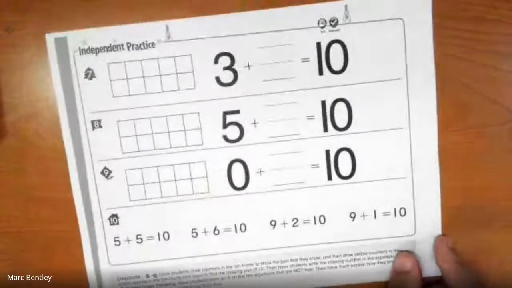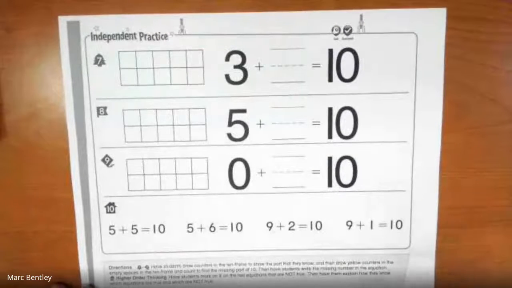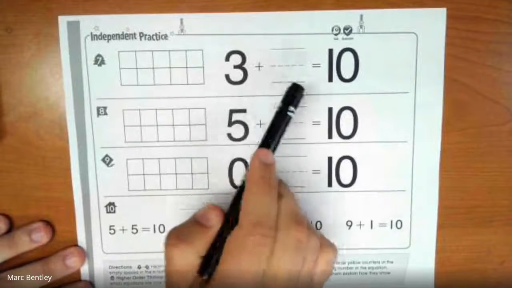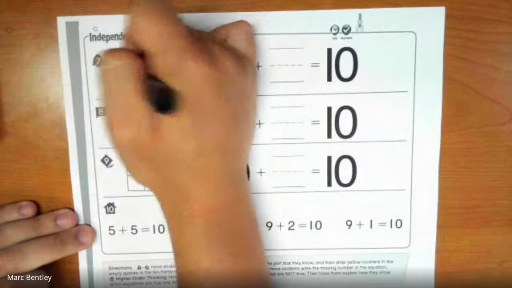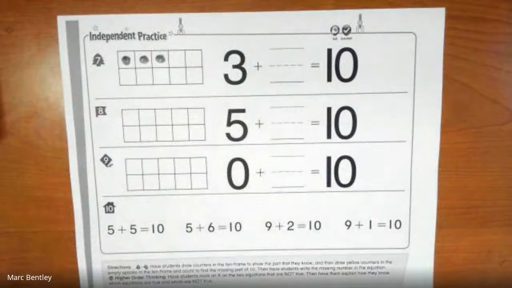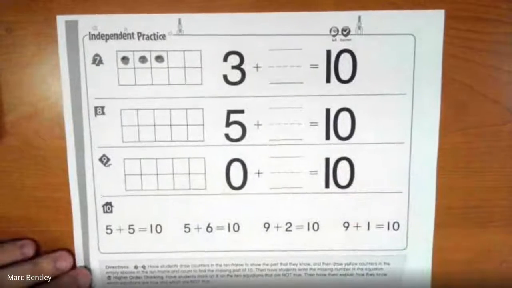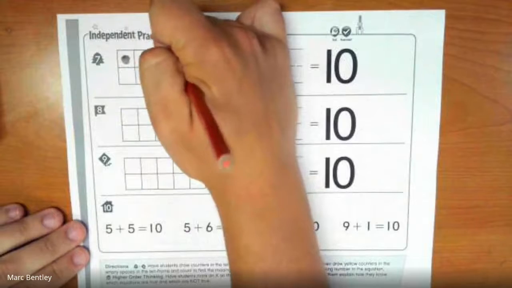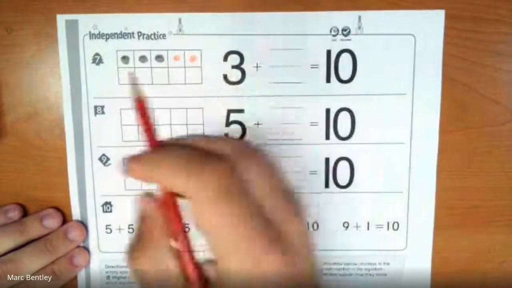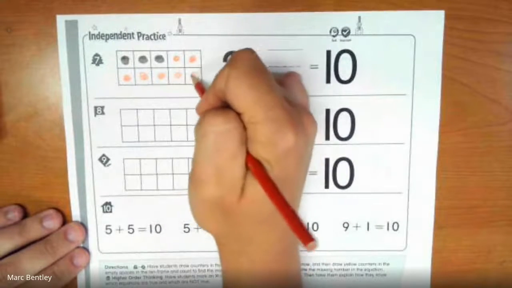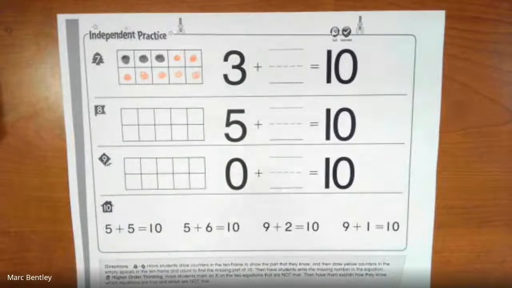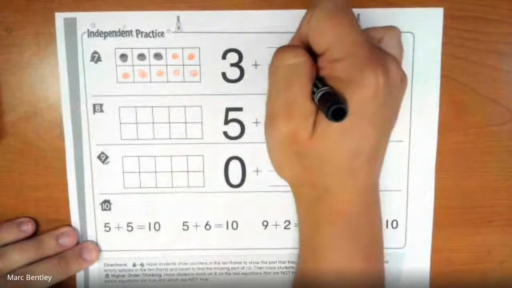Turning over the page. All right, so here we have 3 plus blank equals 10. So I'm going to use my black marker to put 3 counters in the 10 frame. So I have my 3 already. And now I need to figure out how many more I need to make 10. So count with me. 1, 2, 3, 4, 5, 6, 7. So 3 black counters plus 7 red counters equals 10.